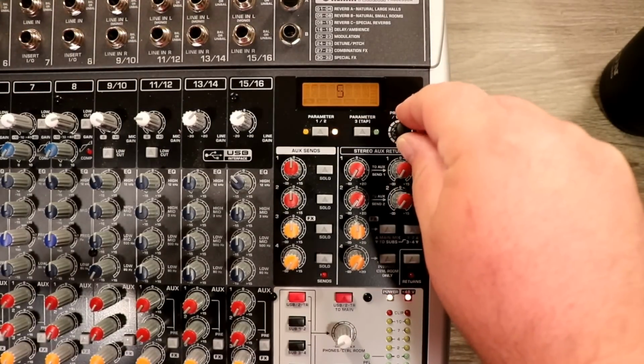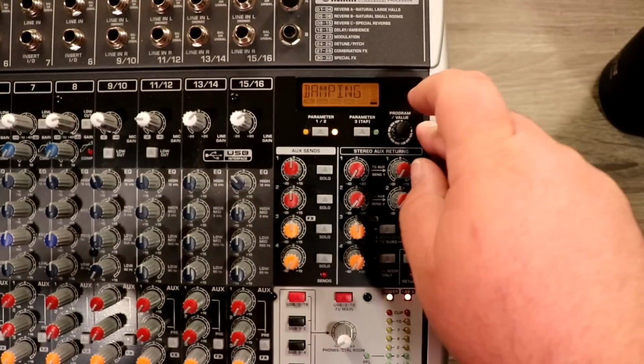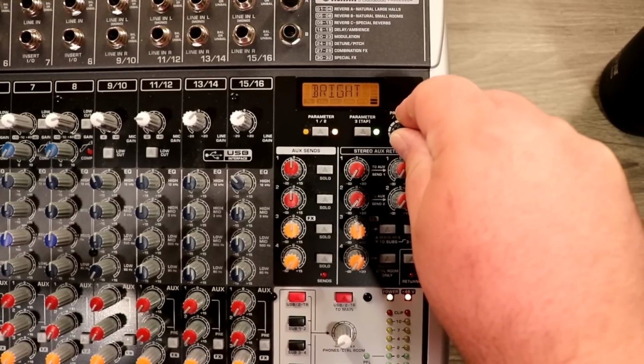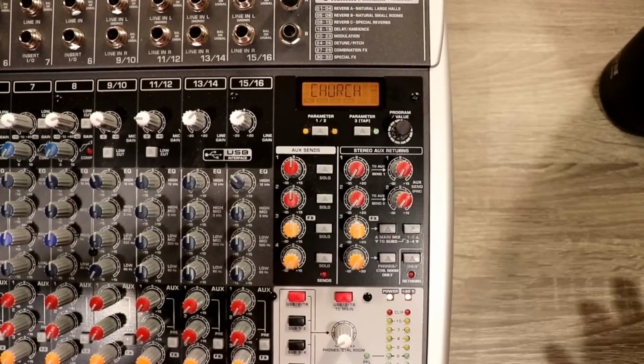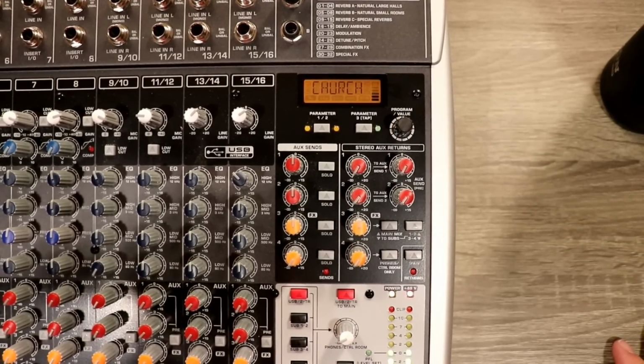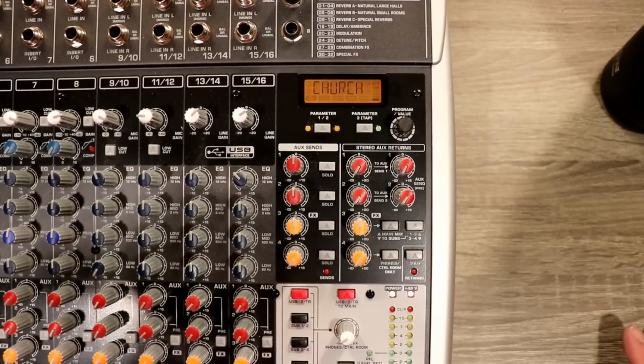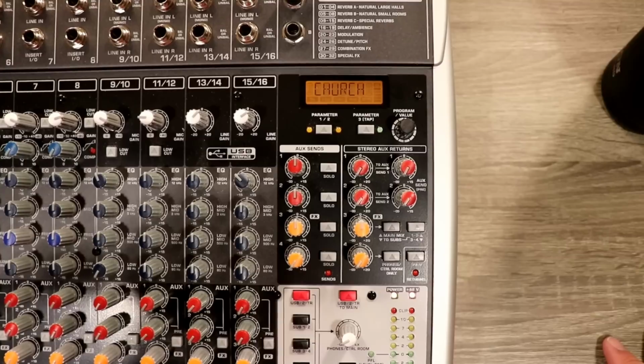I'm not really going to spend too much time tinkering with these, but you can pick different parameters within the preset that's already in there. So have fun playing with that. It's not the scope of this video to show you all the different possible combinations, but we're just going to show you how to route it in, which we have already done.